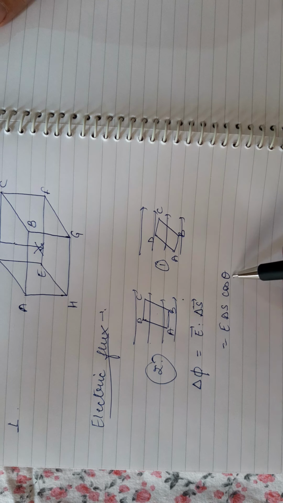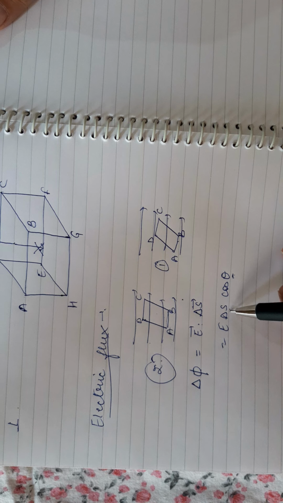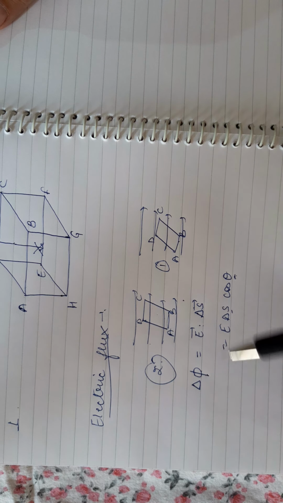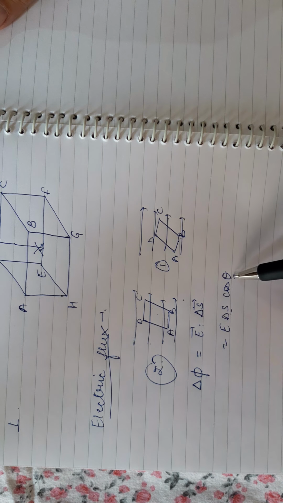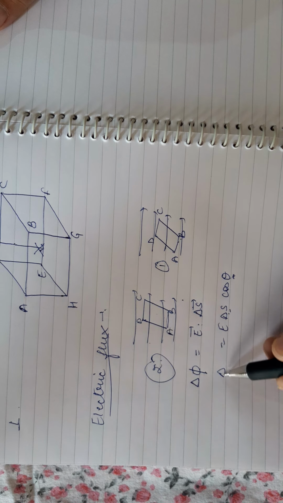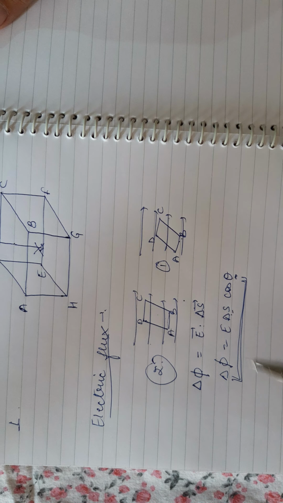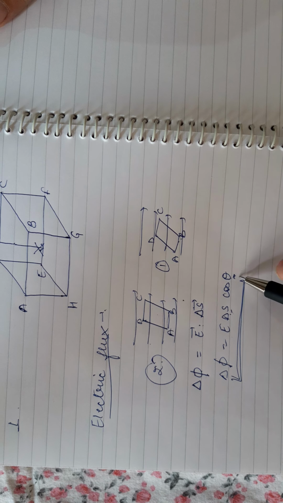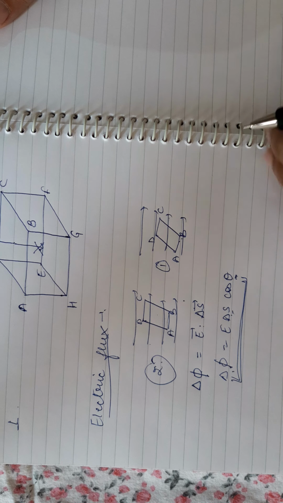So the angle at which it is tilted or placed is also important along with the surface area. If we have different surface areas, then the flux will be different. But if the surface area is the same and we make it inclined to the electric field lines, then the angle at which it is inclined also matters in finding the flux. So flux is a situational thing. What kind of electric field we have, what kind of area we have taken, and at what angle we have placed that area will lead to the electric flux, right?